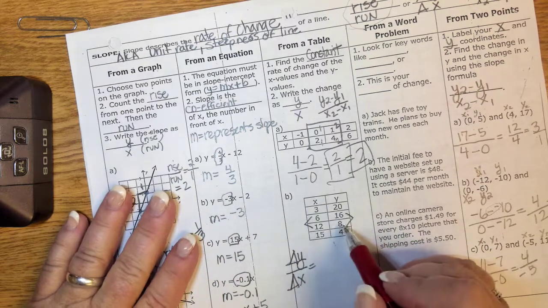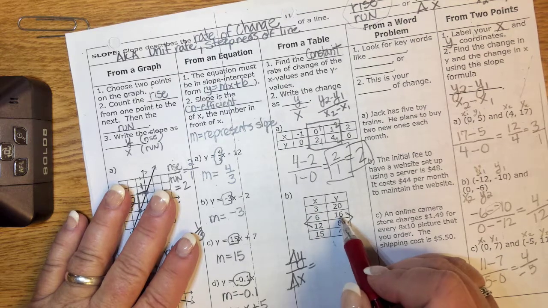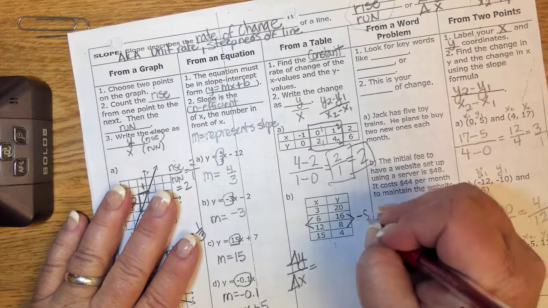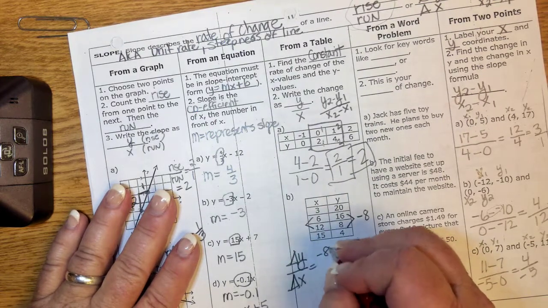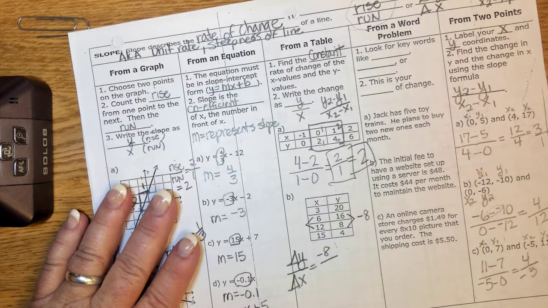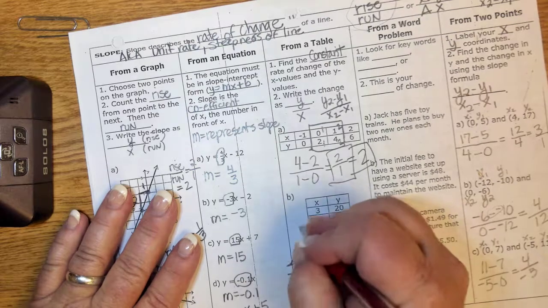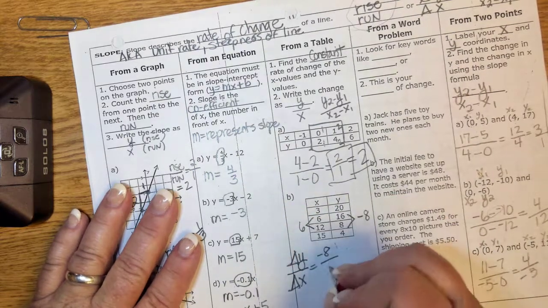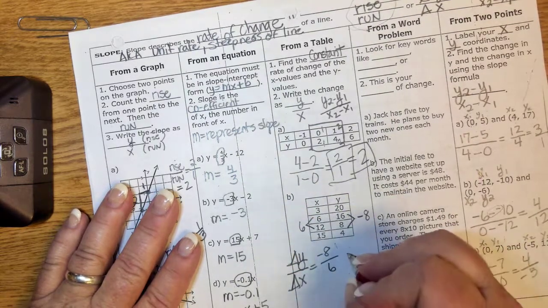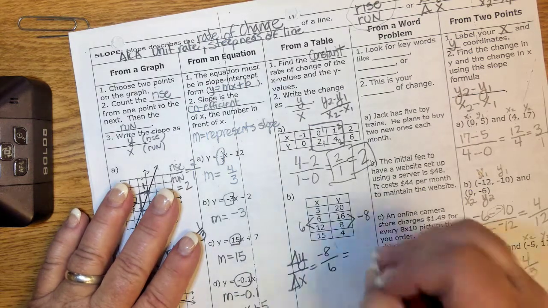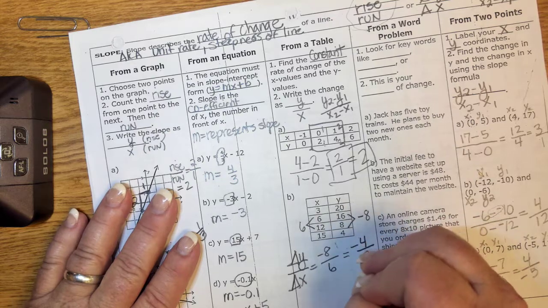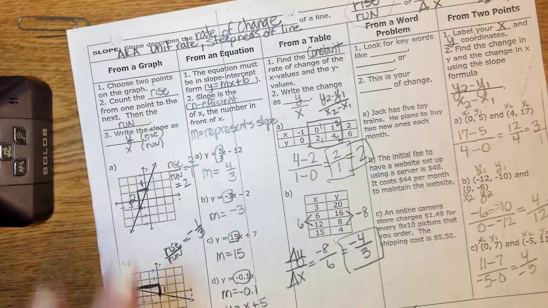But I could do 8 subtract 16, and I would have negative 8, wouldn't I? Okay? I'd put that on top. Those are my change in y. I could do 12 subtract 6, and I have what? Positive 6. I could put that. Now I simplify that. 2 goes into 8 4 times. 2 goes into 6 3 times. I end up with a negative 4/3.